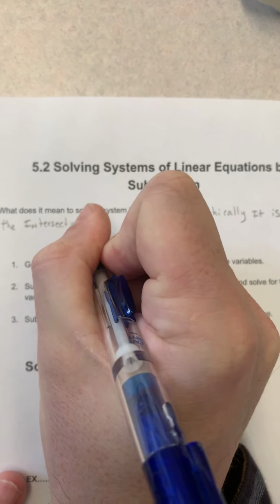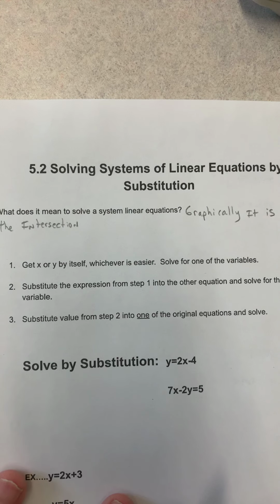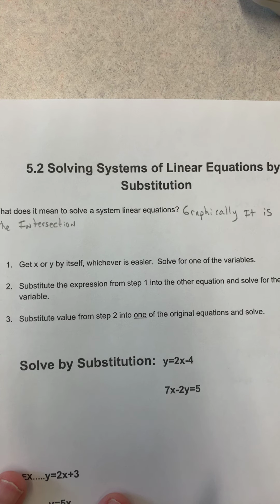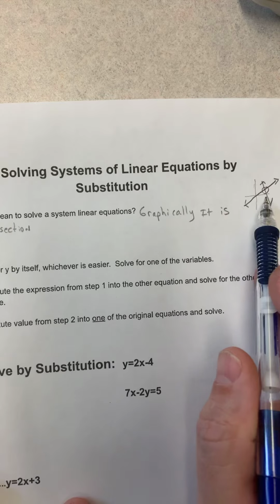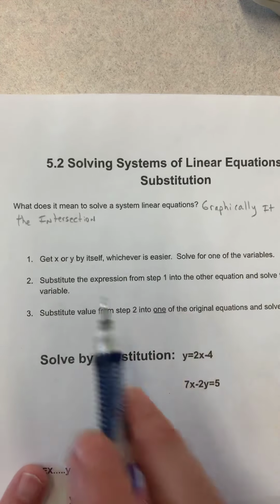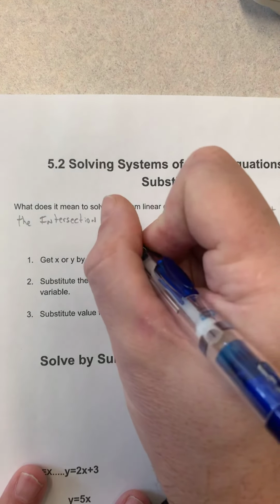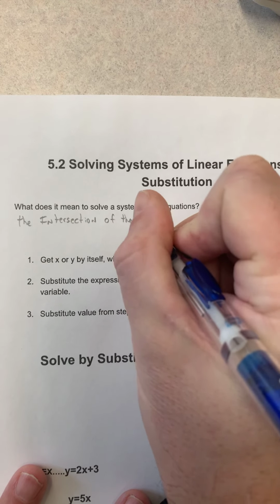It's where those lines cross. And remember, in order to be a solution to a linear equation, a solution is an ordered pair that lies on the line. And the only way that a point can lie on two lines at the same time is if it's where those lines cross. So graphically, it's the intersection of the lines.